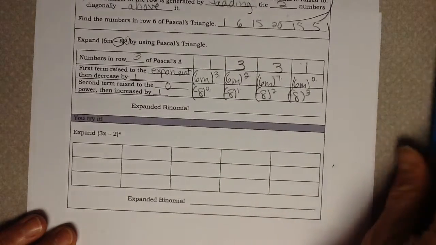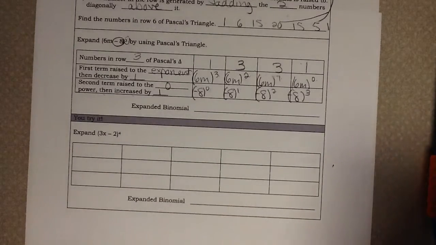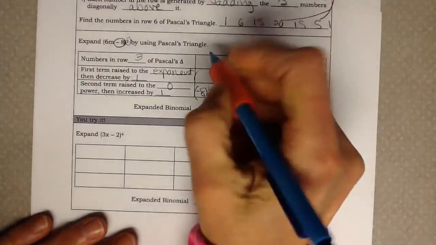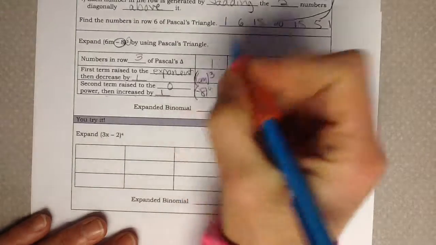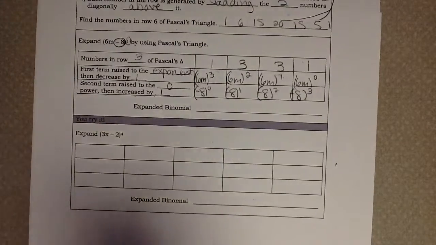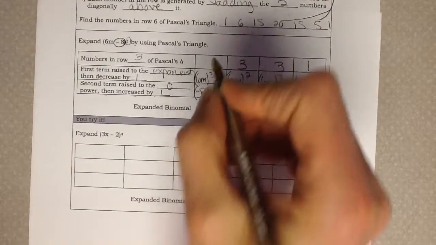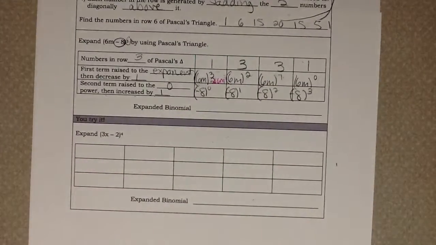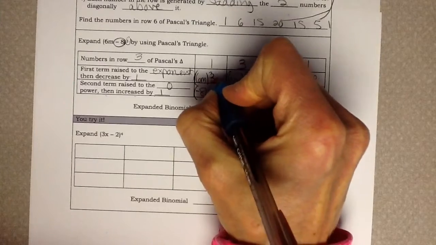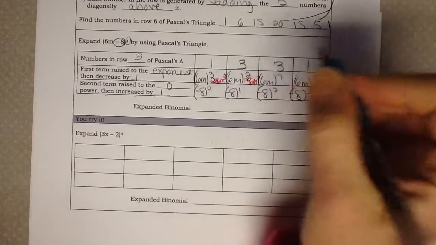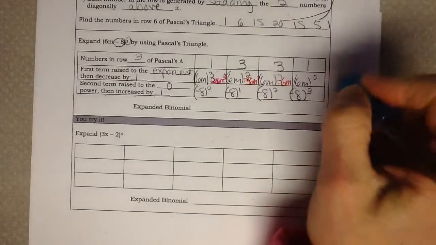Okay, now I am going to simplify what this is. I'm going to make this a little bit smaller so it doesn't take up so much room. 6m cubed. Now I'm going to write what those values equal. I have to cube the 6, I have to cube the m, so this is going to be 216m cubed. This is going to be 36m squared. This is going to be 6m, and this is going to be 1.